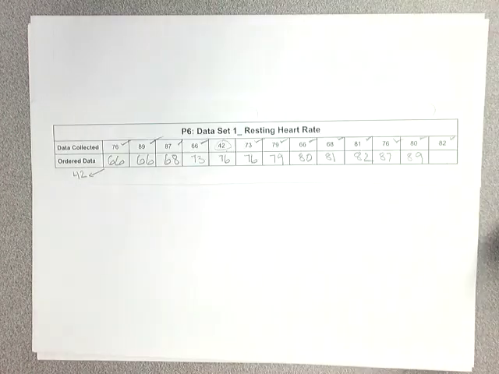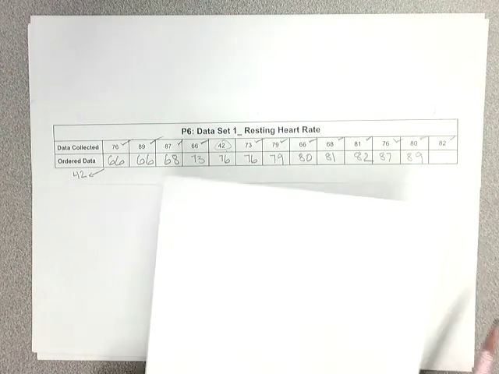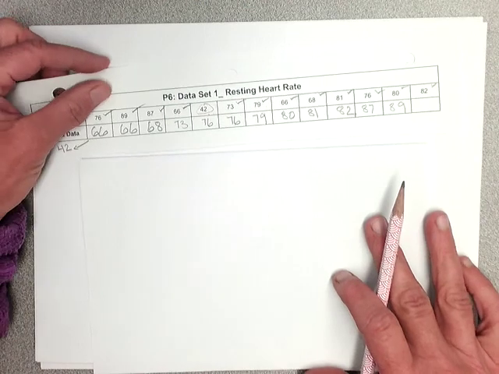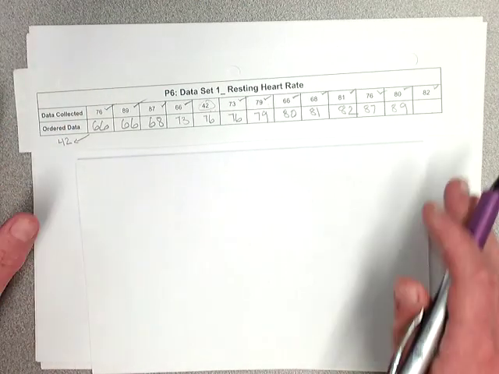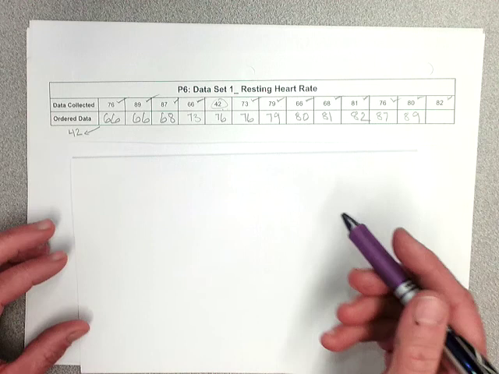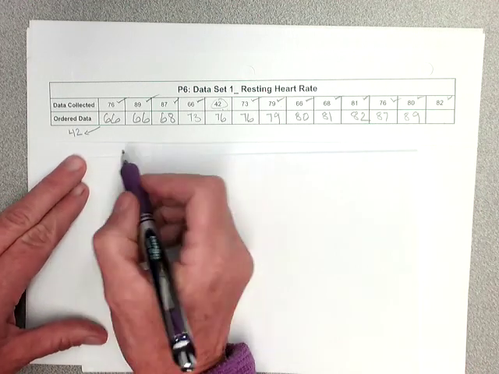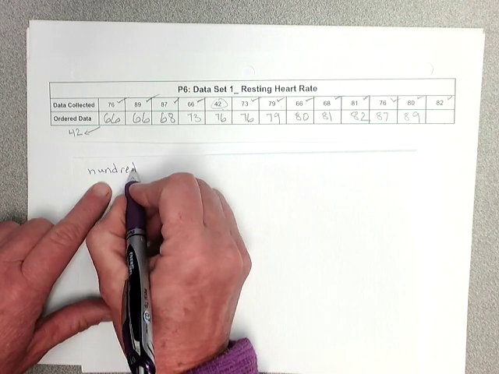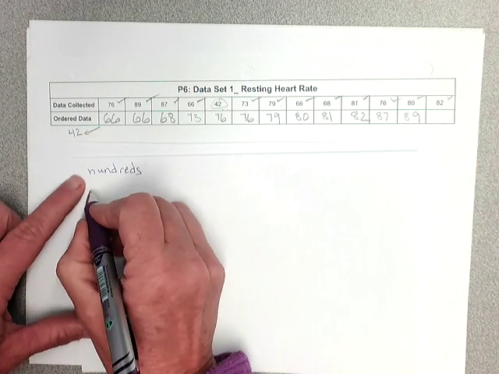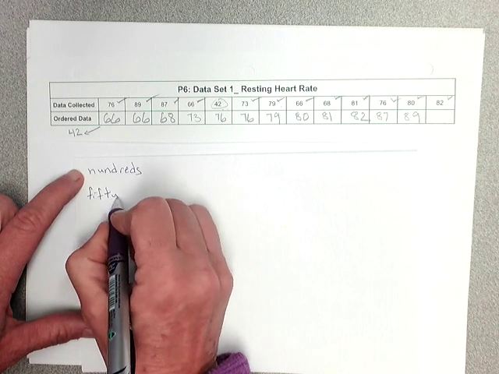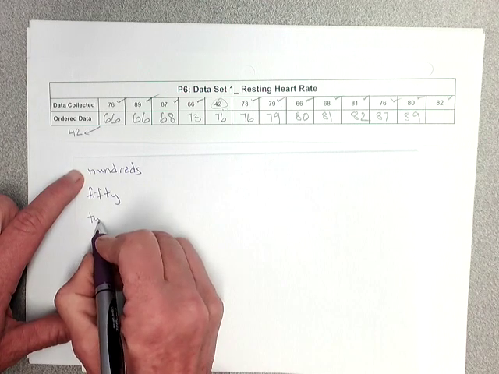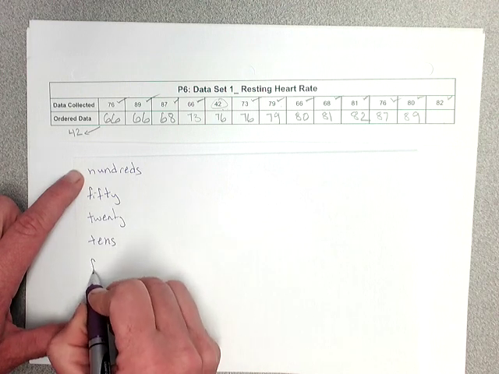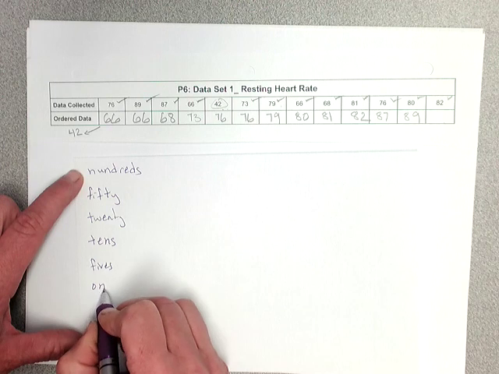Next, I'm going to make an interval and frequency table. So the interval, students, means the grouping that you want to group your numbers in. So you have to think about your data and make a decision. You're the decision maker here. If my data is in the thousands, then maybe my grouping is in the hundreds. Or maybe I'm working with groups of 50. Maybe I'm working with groups of 20. Maybe I'm working with groups of 10s or 5s or 1s.